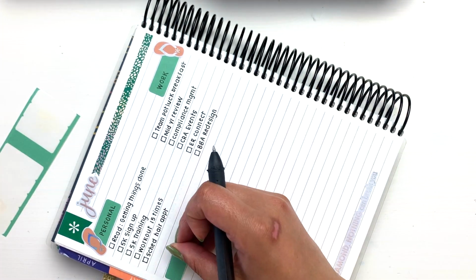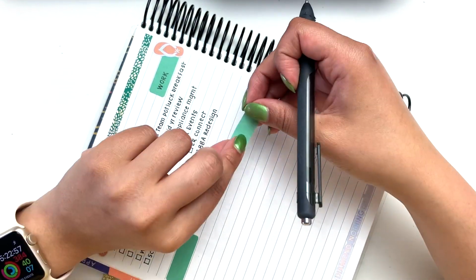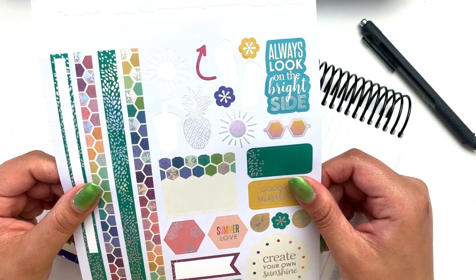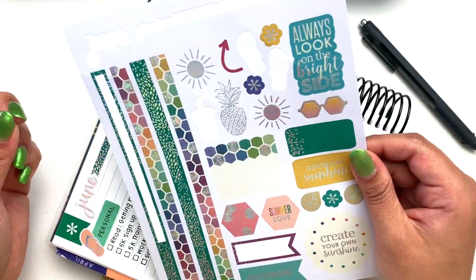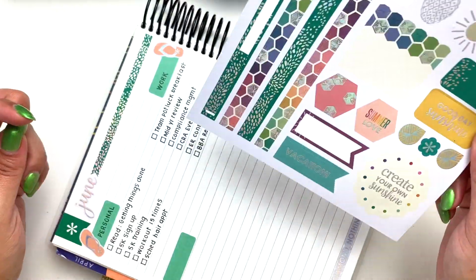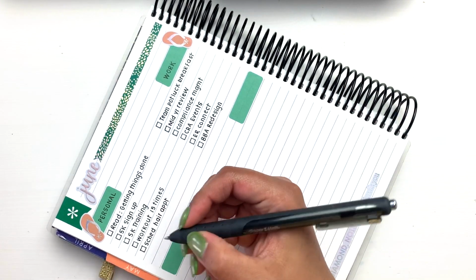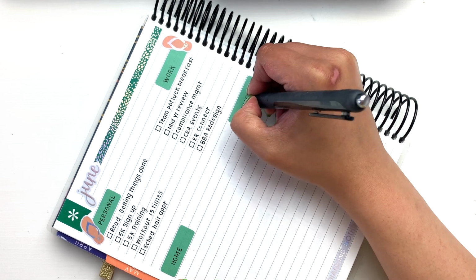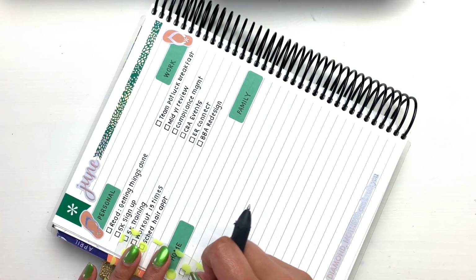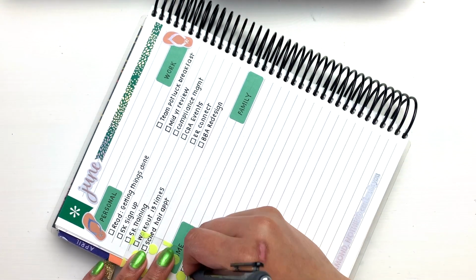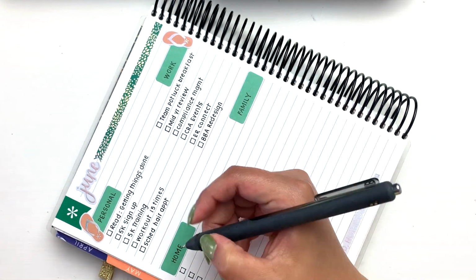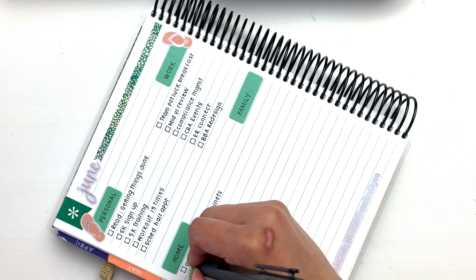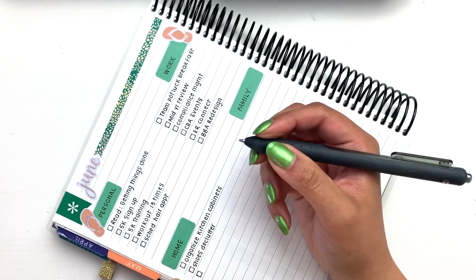So I'm going to go ahead and set up my other two categories of home and family or fun events that we want to get done for the month. I was thinking about adding some additional stickers, but I couldn't really find one that would really fit, or it wasn't too overpowering, I guess, for the spread. So I opted not to add anything. I'm going to just keep the two that I've added at the top and add the rest of my goals for my home and family categories.